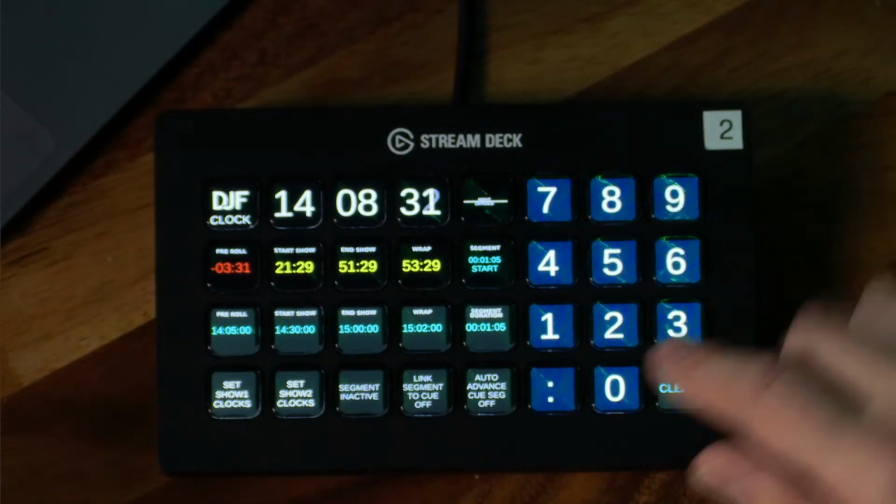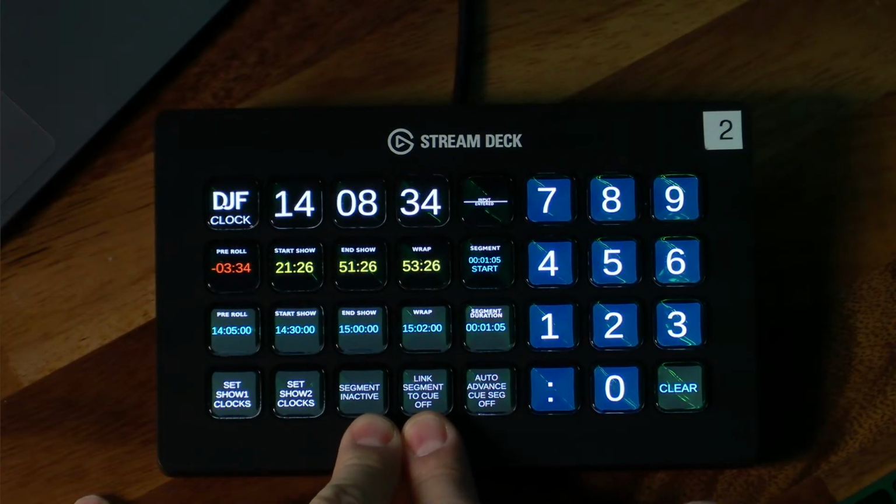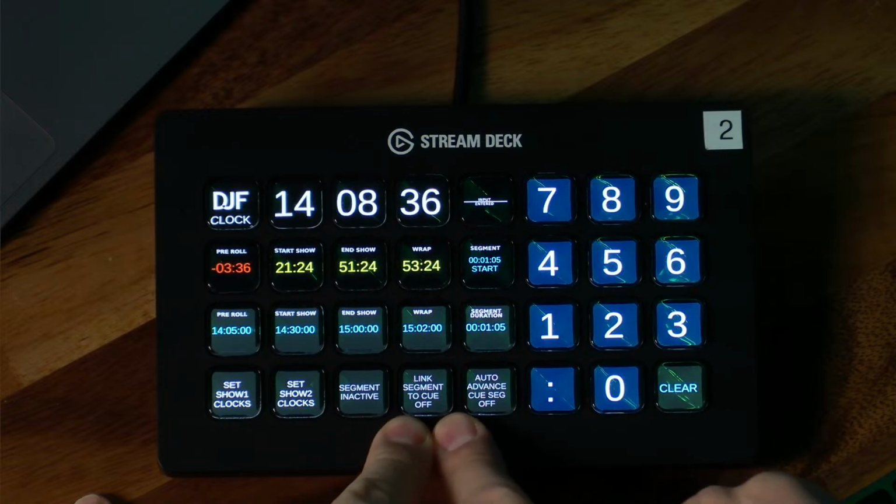And then this next button here is being able to link the segment to the queue. So I've been using DJF for a while. In my profile system, I had DJF Q, which is 24 technical cues that you can lay out to just have a single button and step through them. So that's how I run each show. And so the clock is now built into the queue to help automate parts of it that you might want to automate.